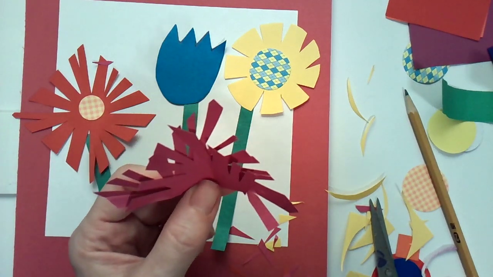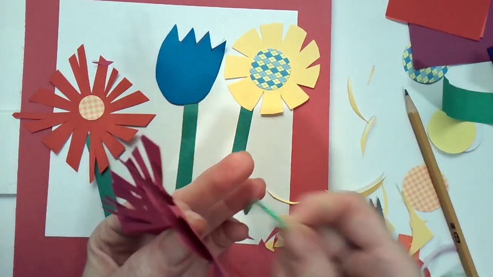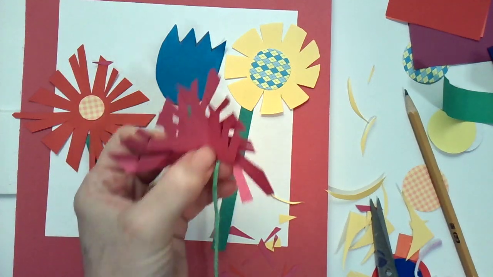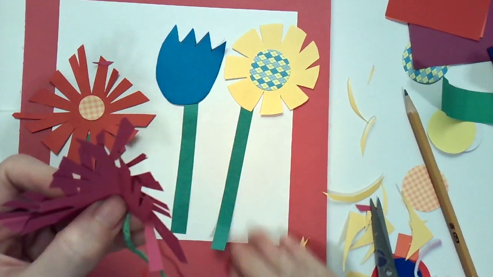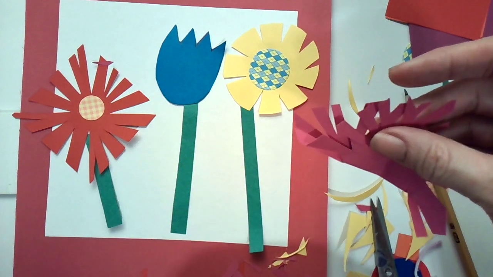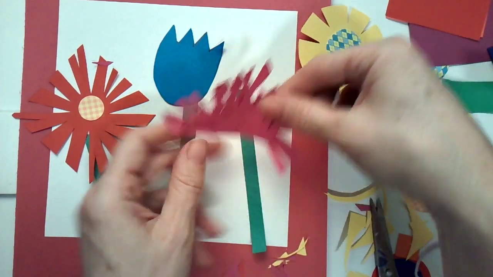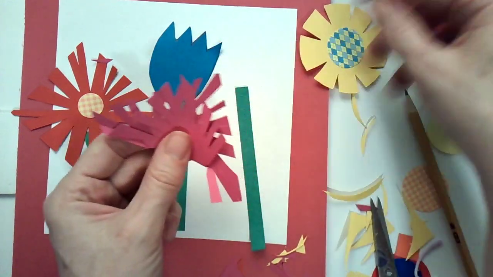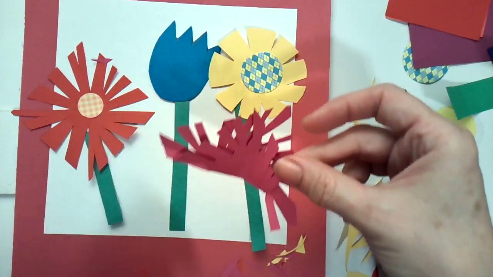I think that stem is too thick. You could even use a yarn stem. That's pretty. So a little yarn stem. But so that's an idea for another flower.